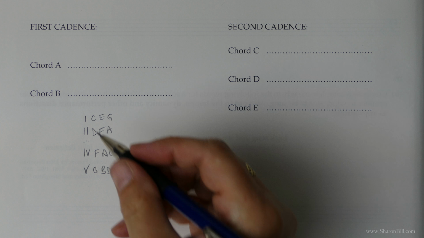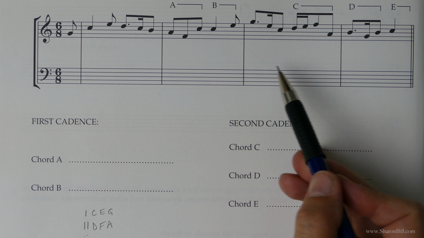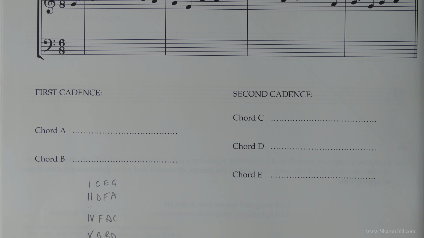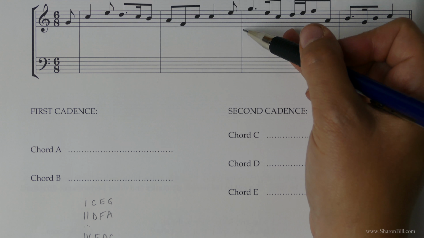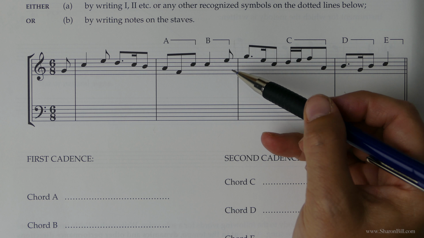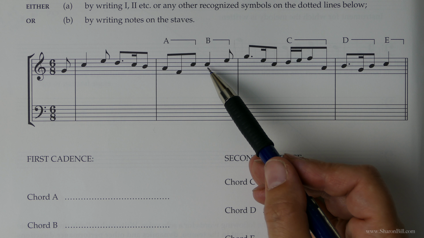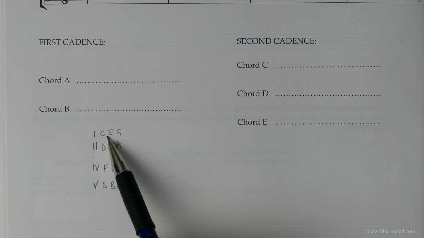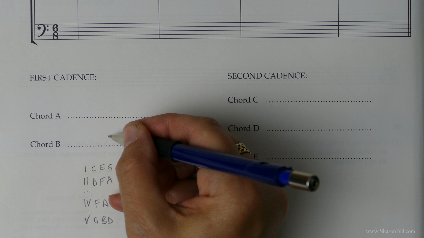There's no need for us to choose whether it's root position or an inversion because we've got no bass notes. So there's no information for us to do that. And we've got to choose the chords rather than just name them. And so I'm going to look at this progression here first. And I'm going to start with this end chord. So here we've got a C and an E. And so our best choice is chord 1, which is a C, E, G.